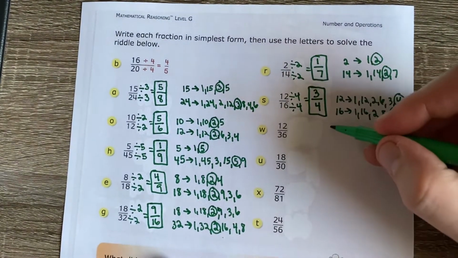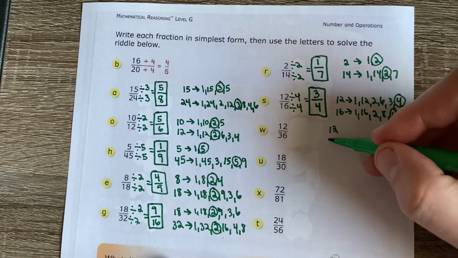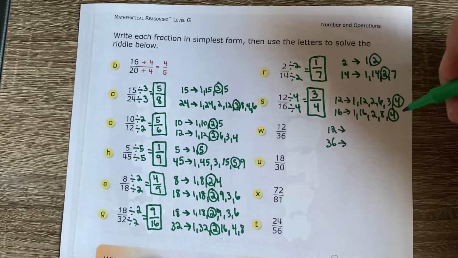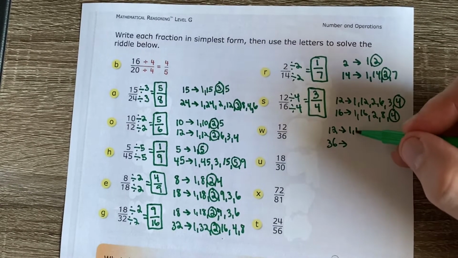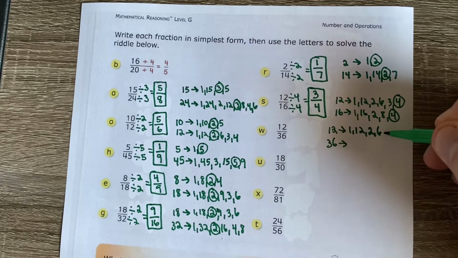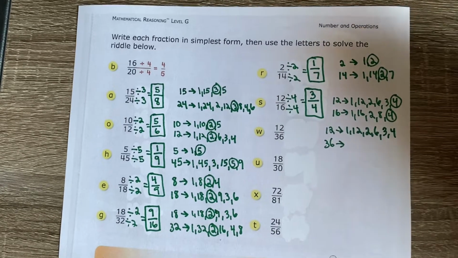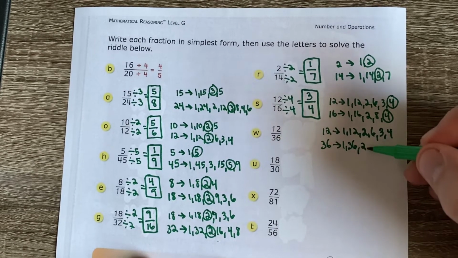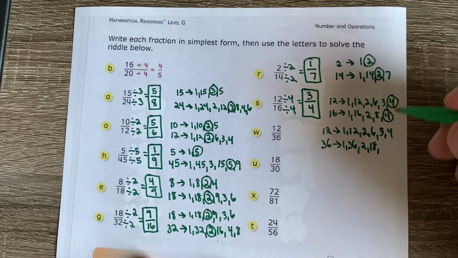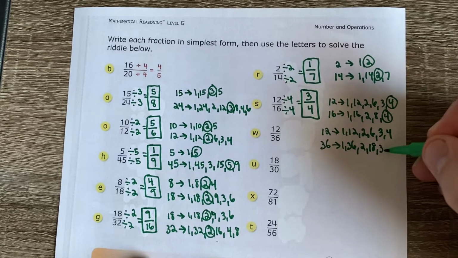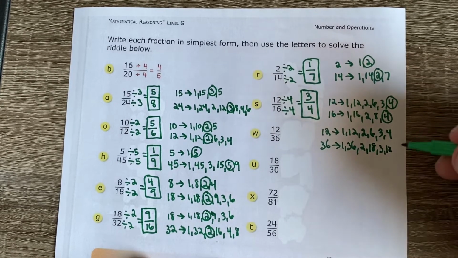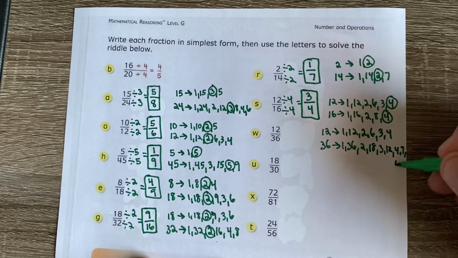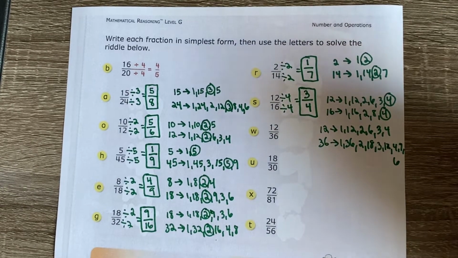Next one, we got 12 and 36. We listed the factors of 12 before. It's 1 and 12, 2 and 6, 3 and 4. 36 would be 1 and 36, 2 and 18, 3 and 12, and 4 and 9, and also 6, because 6 times 6 is 36.